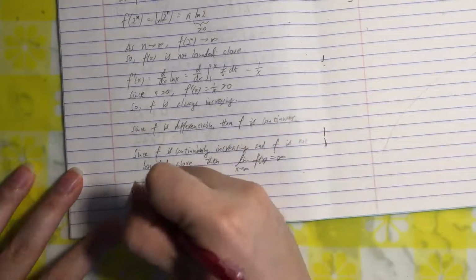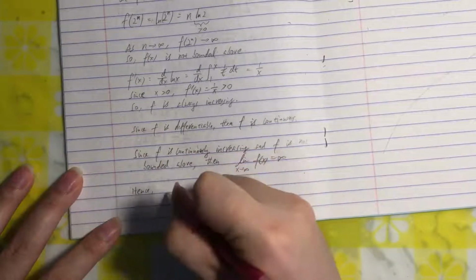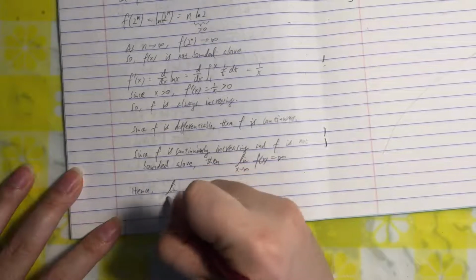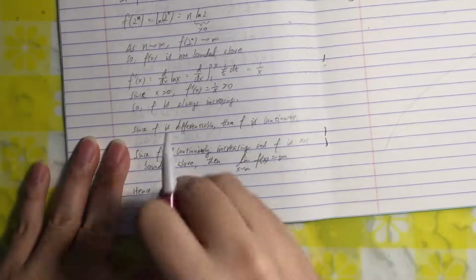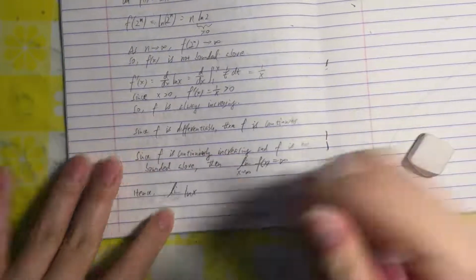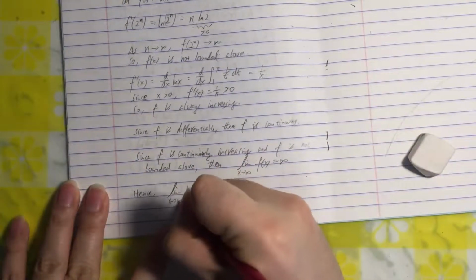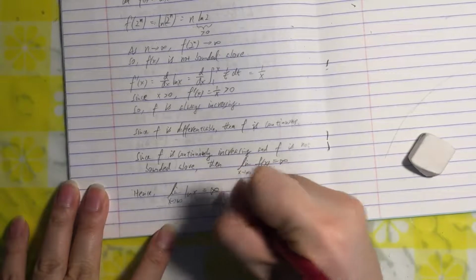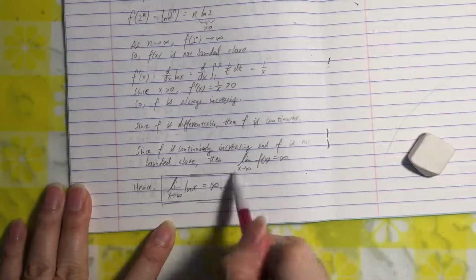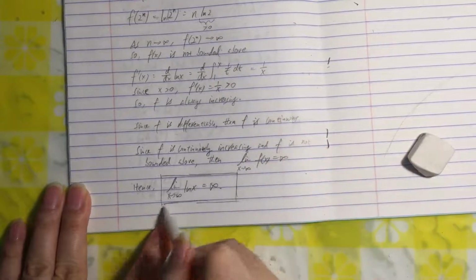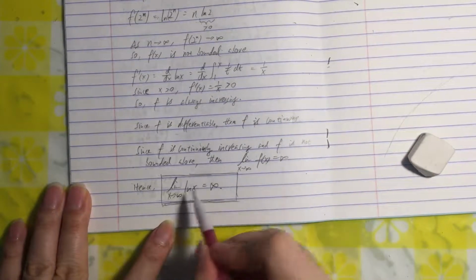Hence, as x approaches infinity, ln of x must be infinity. So that's the first limit.